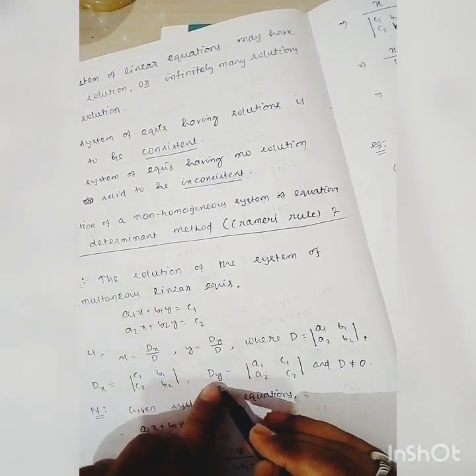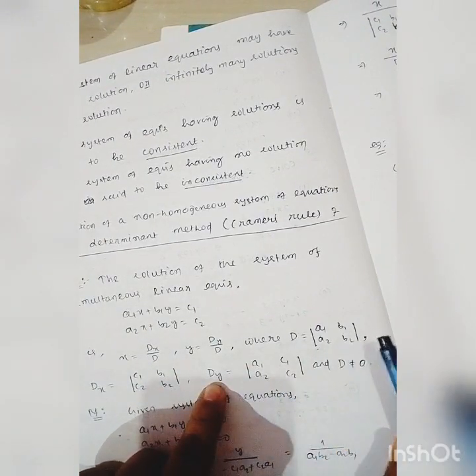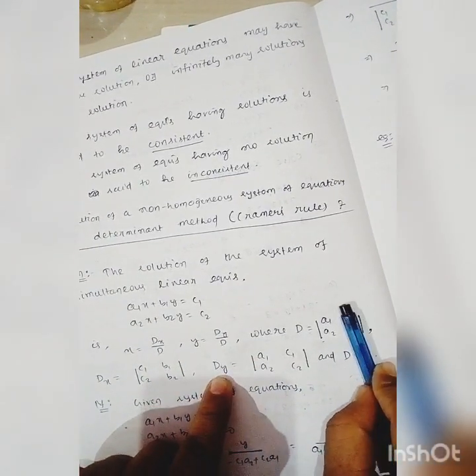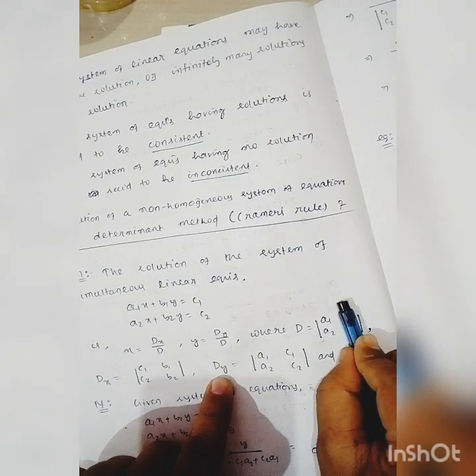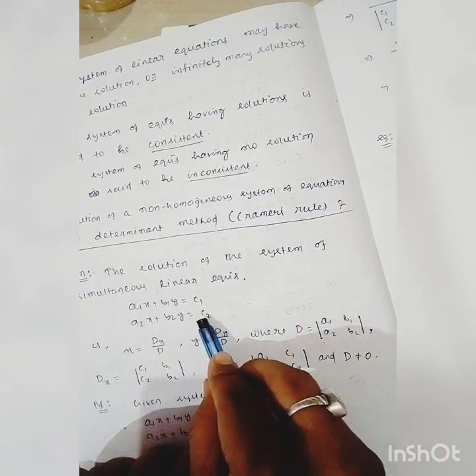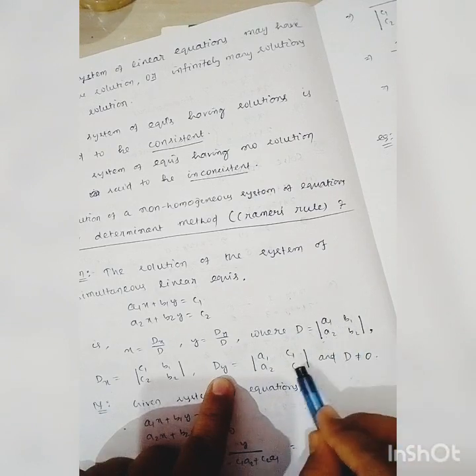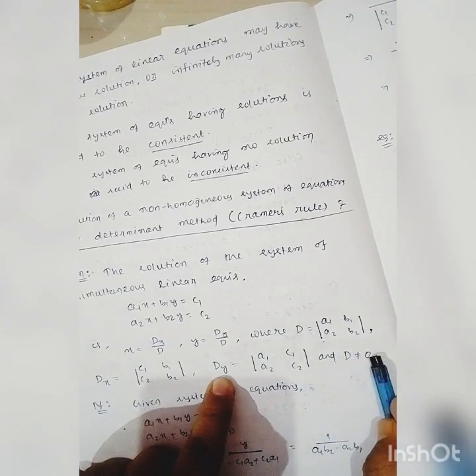So we replace column 1 of D with c1 c2, keeping b1 b2. Similarly for Dy, we replace column 2, the coefficients of y in D, with the constants c1 c2, giving a1 a2, c1 c2, and D is not equal to 0. Here D is this, Dx is this, and Dy is this.